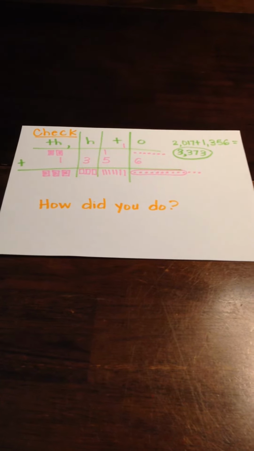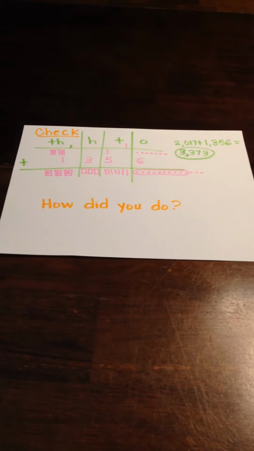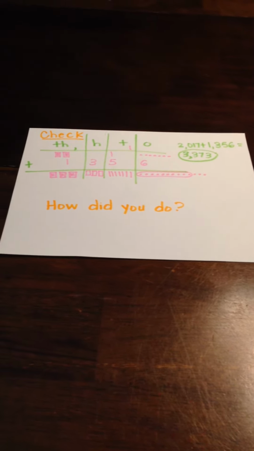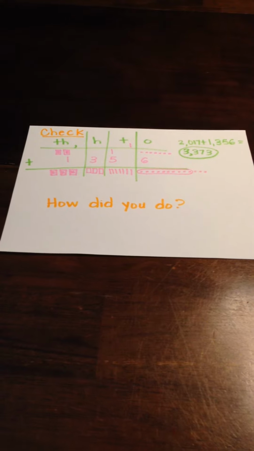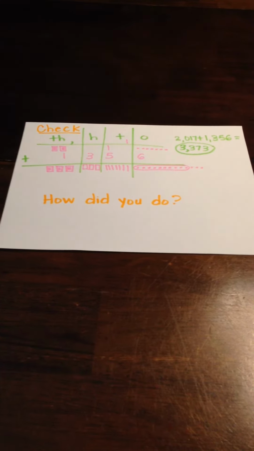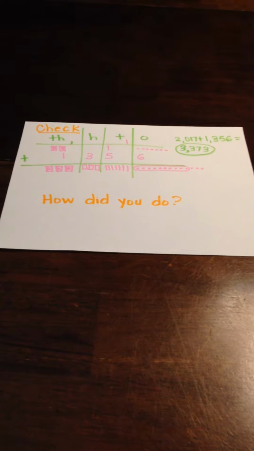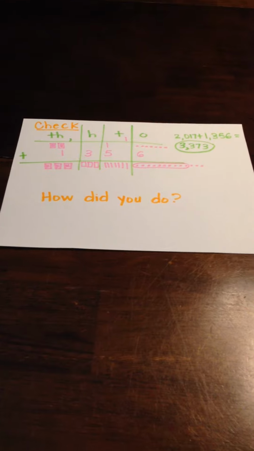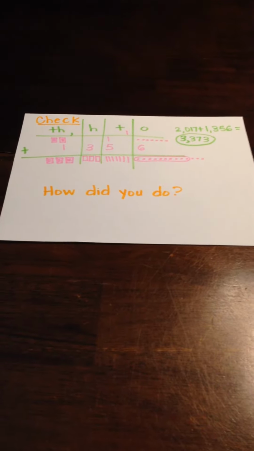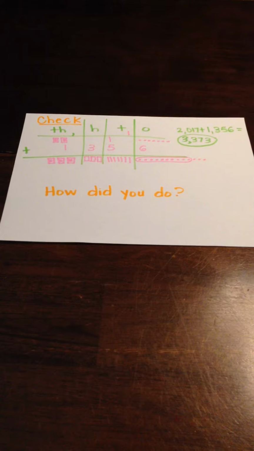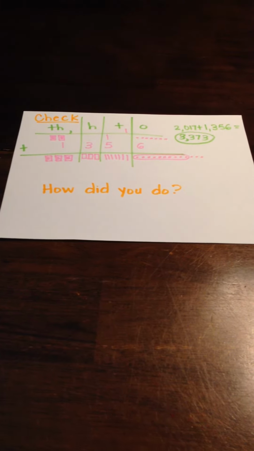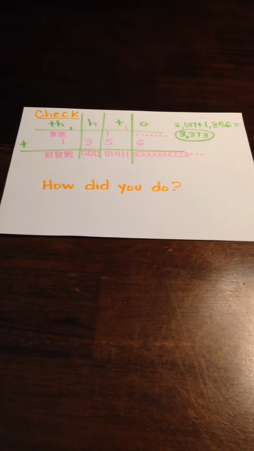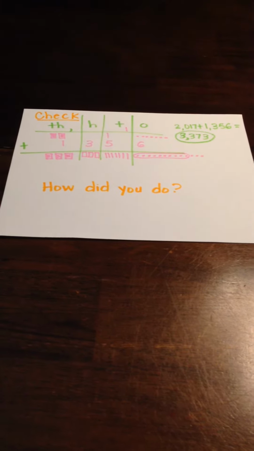I begin by adding my ones column. 1, 2, 3, 4, 5, 6, 7, plus 6 more ones, 8, 9, 10, 11, 12, 13. I noticed when I drew my model that I had more in the place value than I could have. I counted 10 to regroup. I circled my 10 ones and placed a stick in the top of my chart next to the T for tens. I have 3 remaining ones.